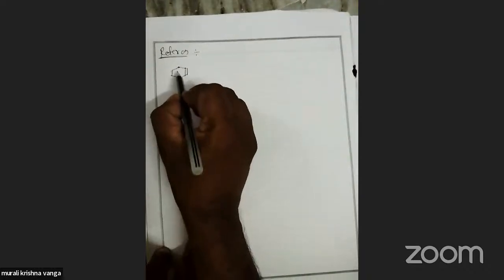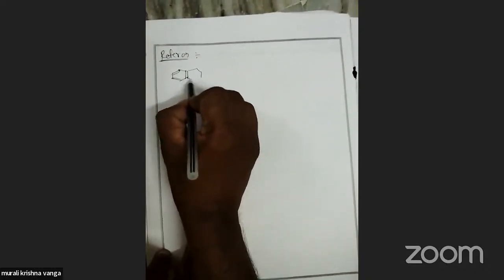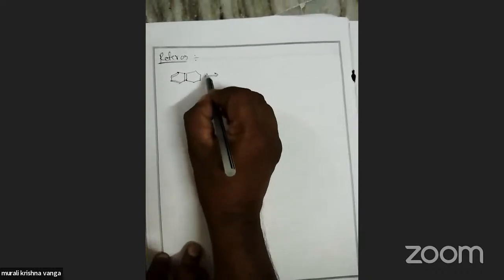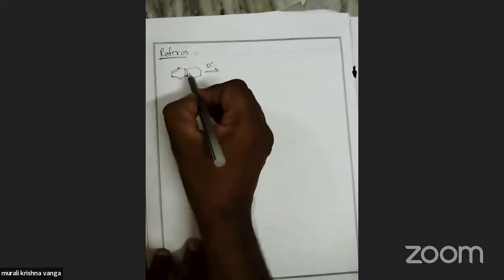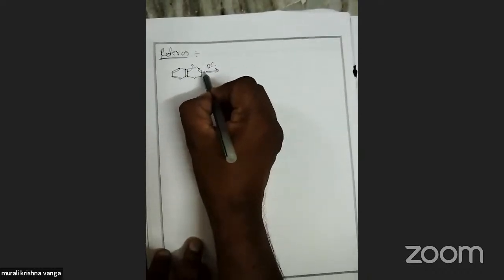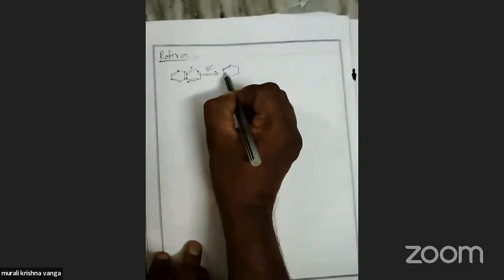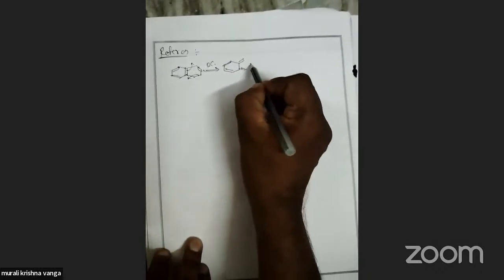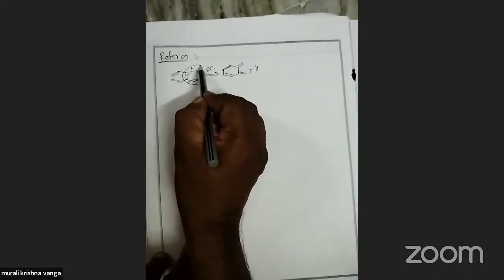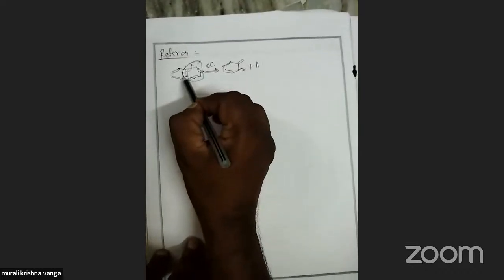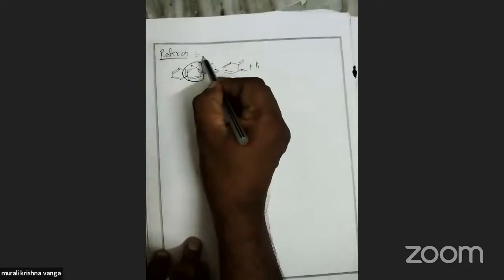In this molecule, if it is disconnected like this, only this part undergoes disconnection. Therefore, this part is called the retron. Retron means the subunit of the molecule which is kept for disconnection in retrosynthetic analysis.